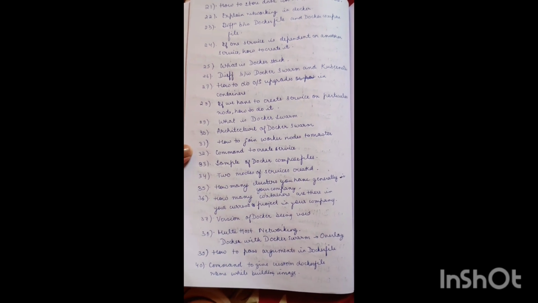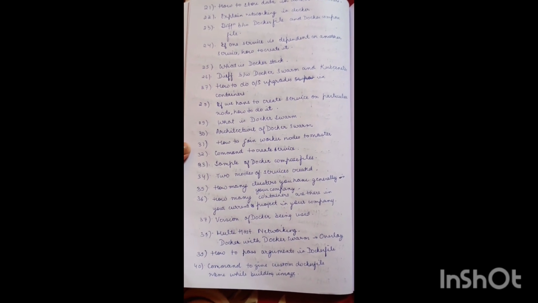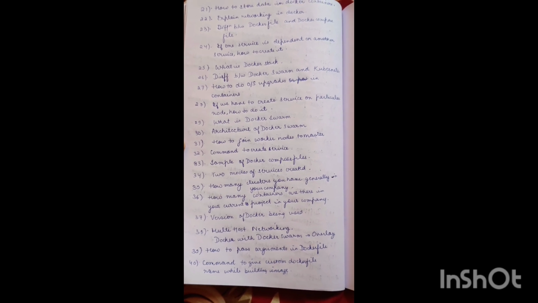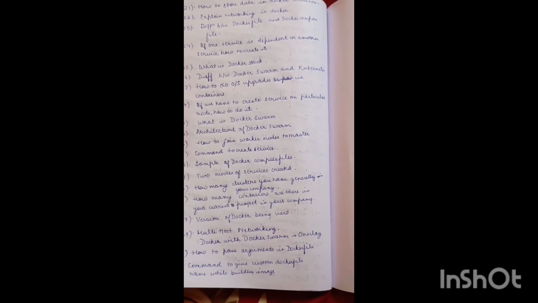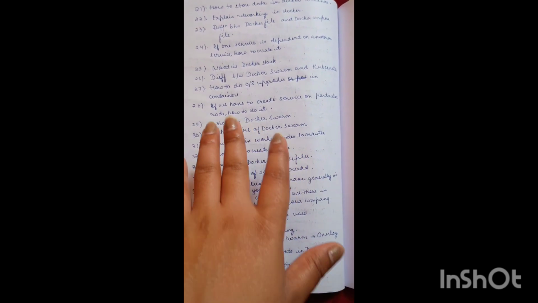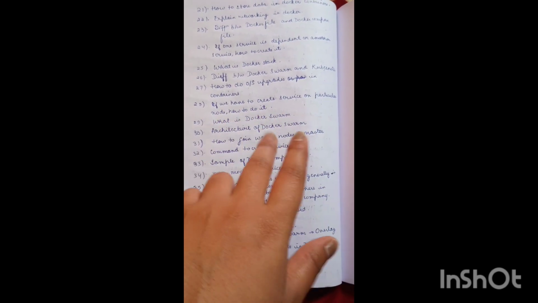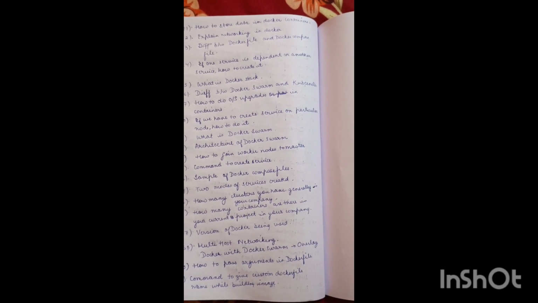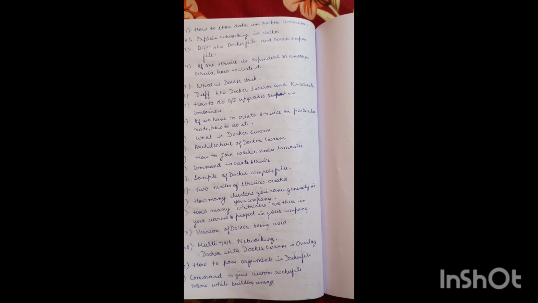And how to do OS upgrades in a container? For this we have to drain the nodes. When the nodes are drained, the containers will not be formed on those nodes. If we have to create a service on a particular node, how to do it? We have to give a constraint, and constraints can be given when we add labels to our nodes.